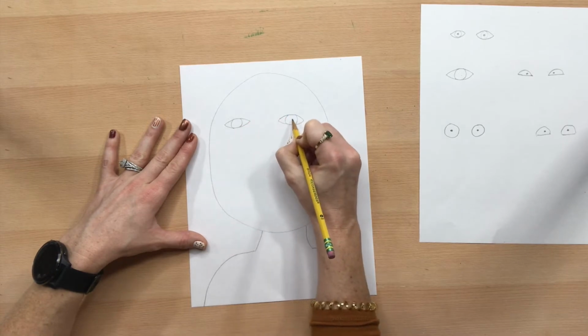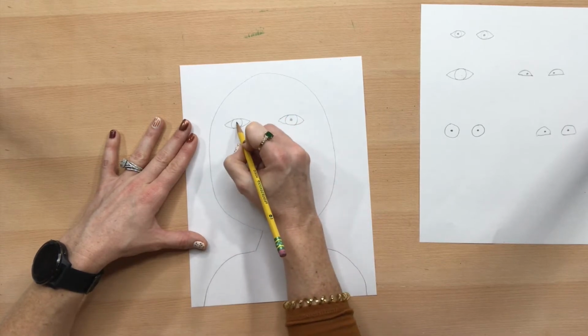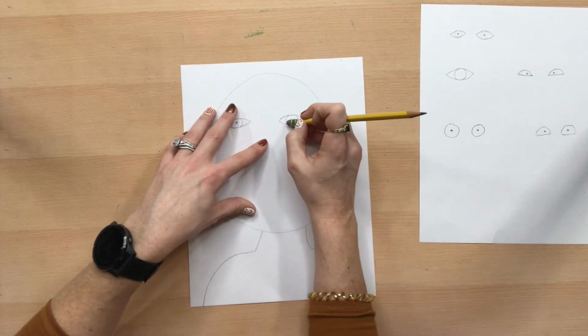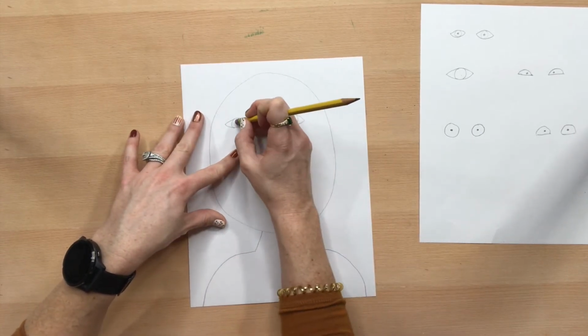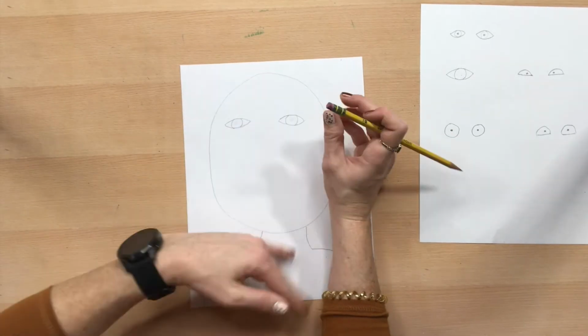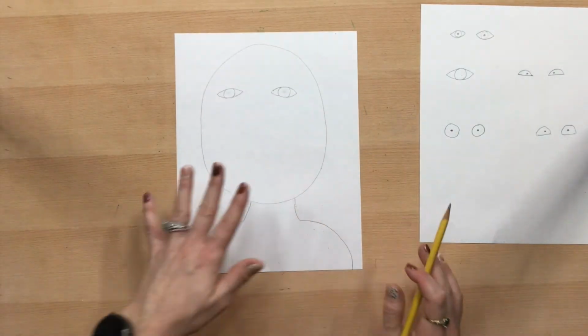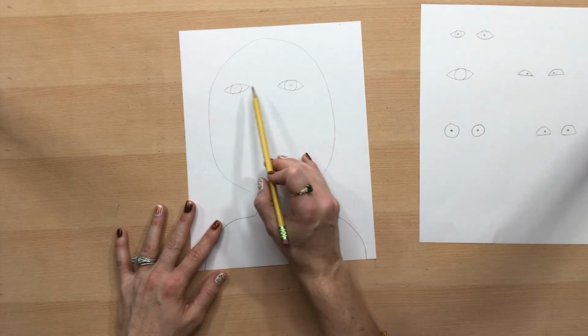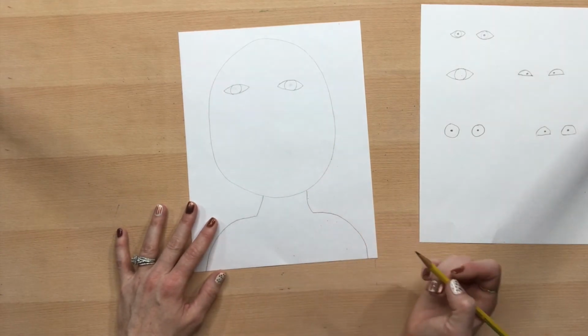And you can see they're not the same size. That's okay. The other thing is, you don't have to draw the little dot in the middle yet, because we are going to go back and color these, not today, but we are going to go back and use crayon for these different things. So there's two eyes. As you can see, they're not the same size. That's okay.